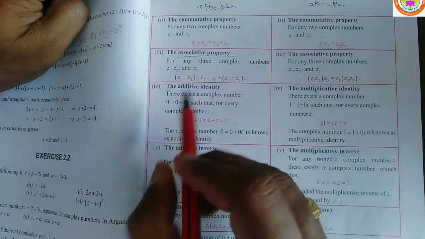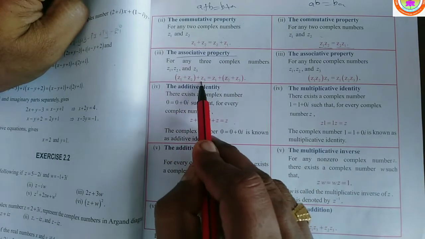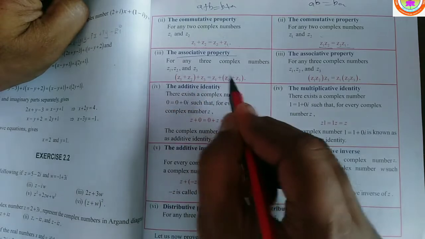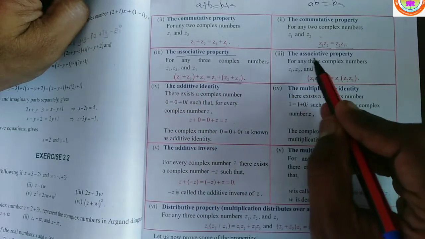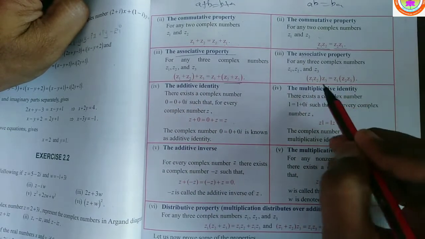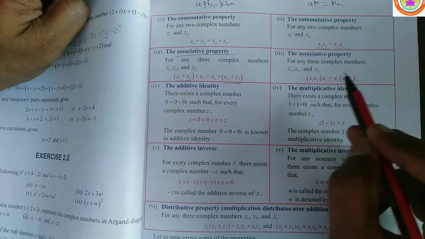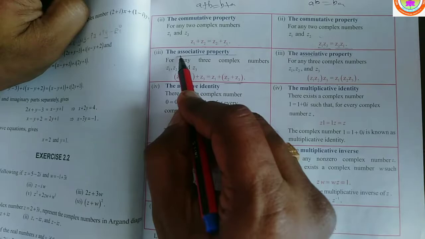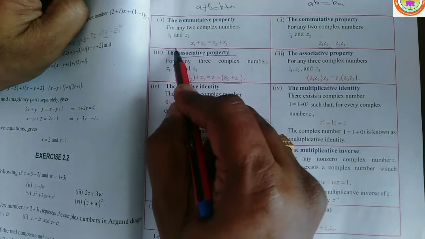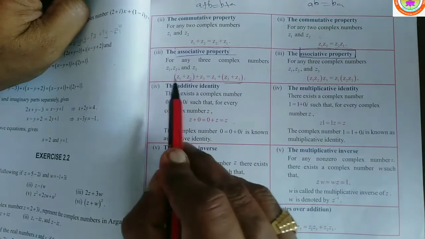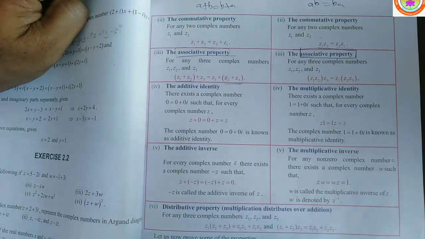Next, the associative property: z1 plus z2 plus z3 is equal to z1 plus z2 plus z3, with the brackets placed differently. In the associative property under multiplication, z1 into z2 into z3 is equal to z1 into z2 into z3. This is the associative property under addition and the associative property under multiplication.